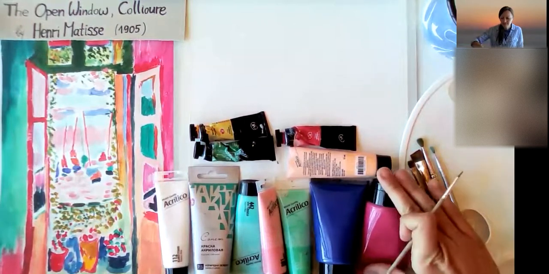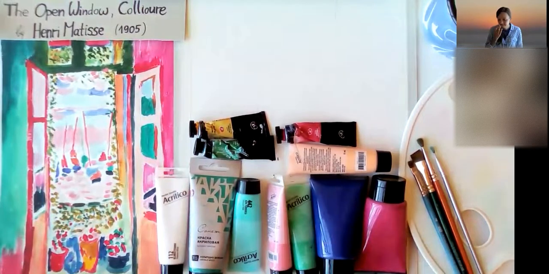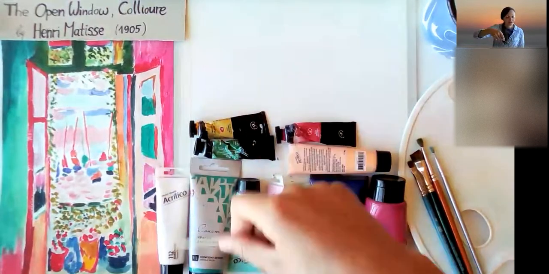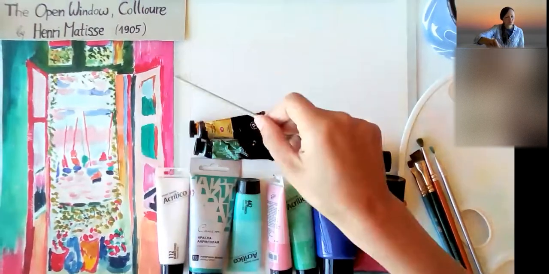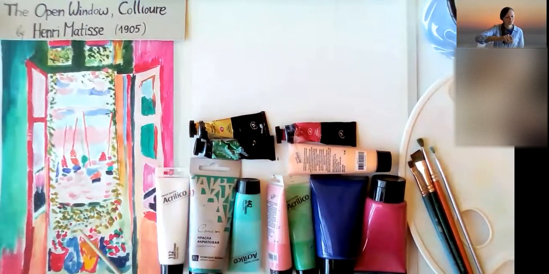So as I said, try to get all the colorful colors you have today. Yes, we will start with the parts outside, these blues, this pink, and then slowly get into the center of the painting.